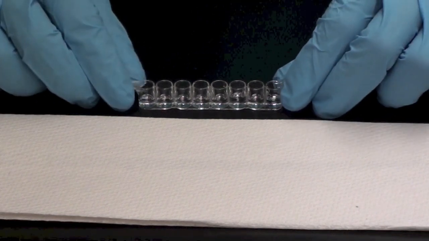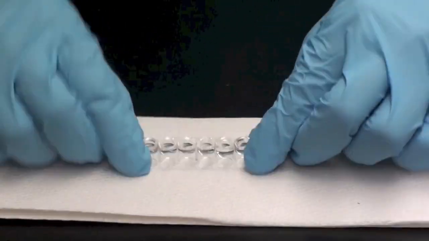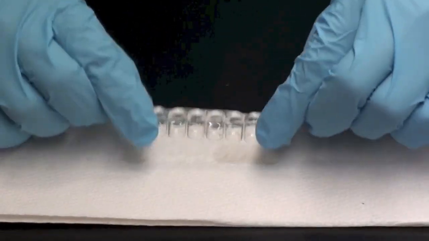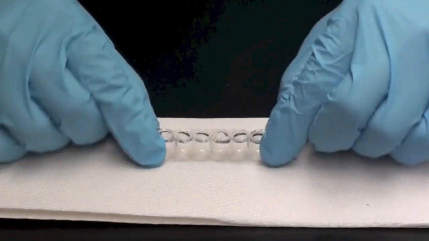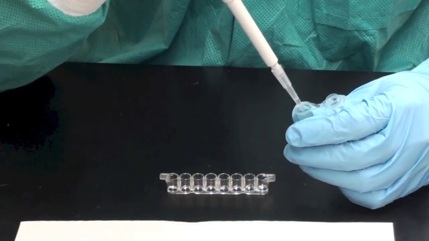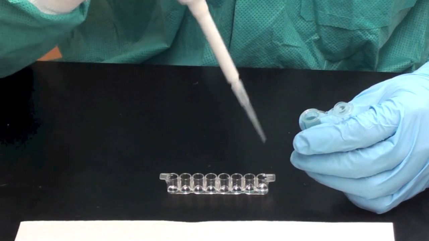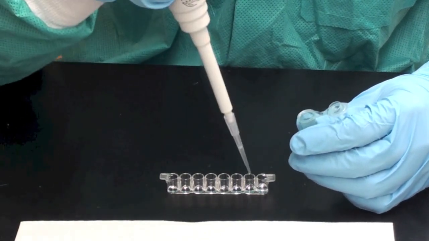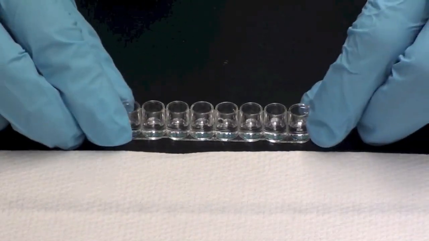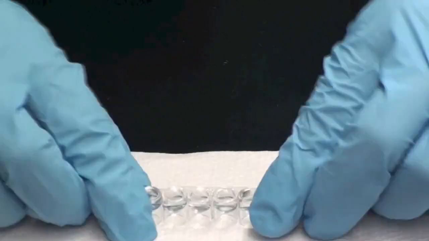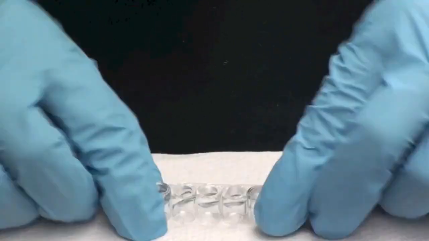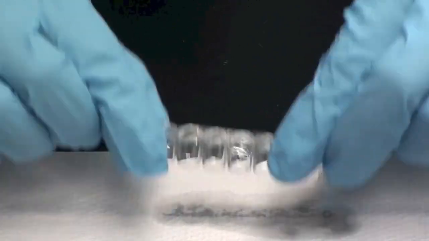To wash, first tip the strip over onto paper towels and gently tap the strip to remove the liquid. Make sure that no liquid splashes back up into the wells. Using a new transfer pipette, add wash buffer to each of these wells. Tip the strip over again onto clean paper towels and tap gently. Throw away the wet paper towels. Repeat the wash one more time.